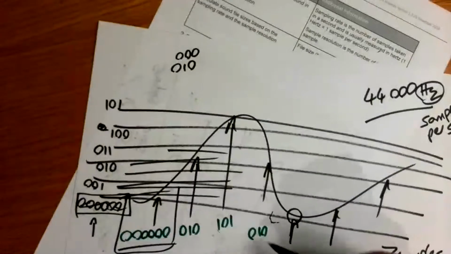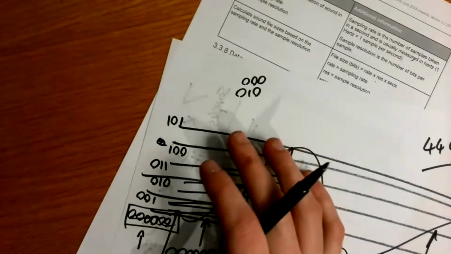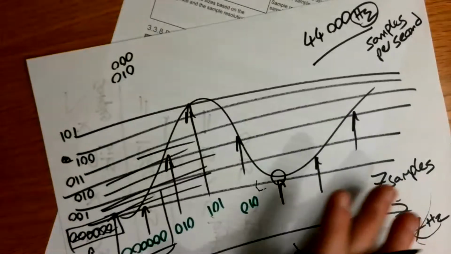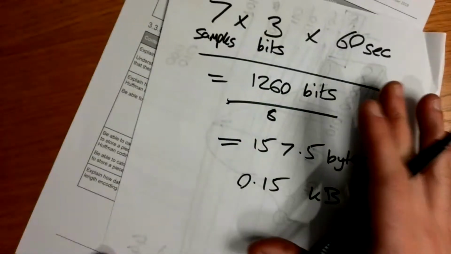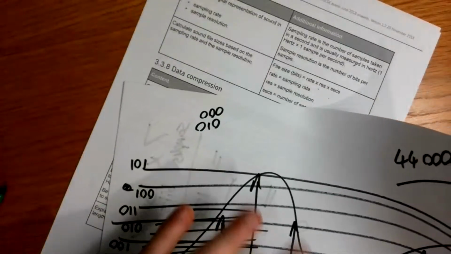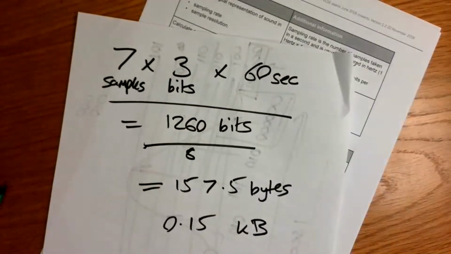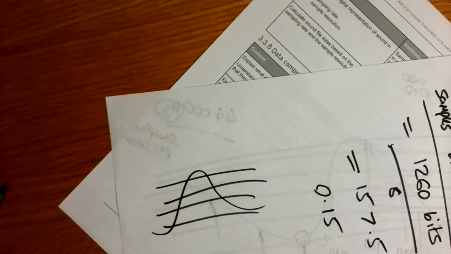What's worth knowing as well is that when you increase the sample resolution or you increase the amount of samples per second, the amount of data used to store it goes up, because you're having to store more bits and more samples in your wave. The idea is that when you've stored it like this, you can then play it back through the computer and reform that wave from the binary values.